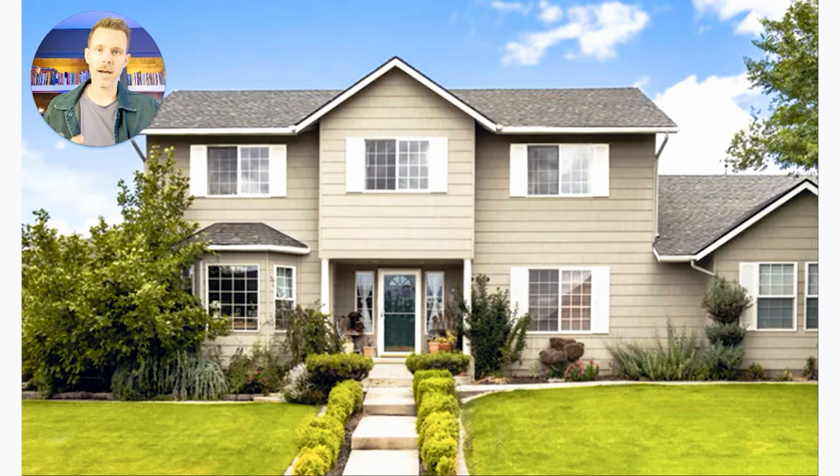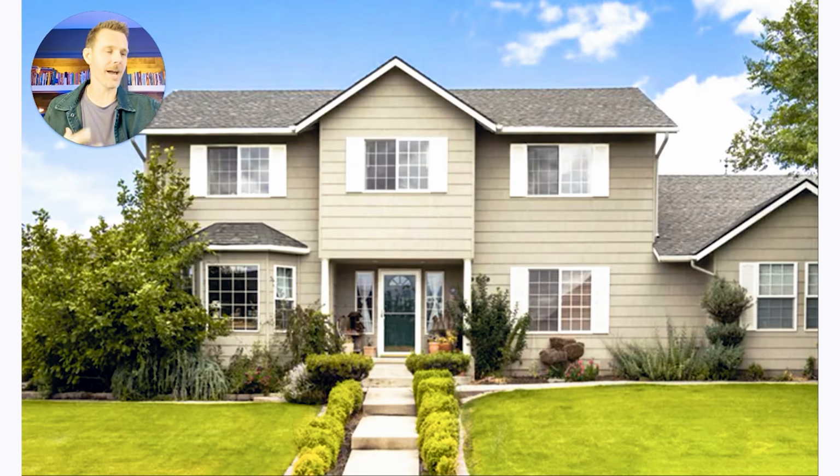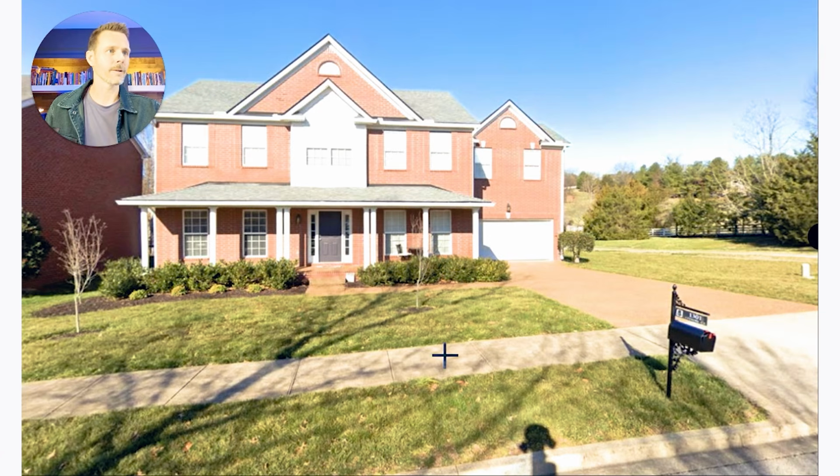Let's get into it. So here's bad example number one. We've got abrupt height jumps. So if you look at this, you're gonna see how the heights jump all over the place. You got tall, short, tall, short. There's no real rhythm. It's like listening to music without a beat. You got this big guy here, then there's a line of small ones here, then another thing pops up here, then everything's competing. It's just kind of a mess, right? Let's go to the next one.